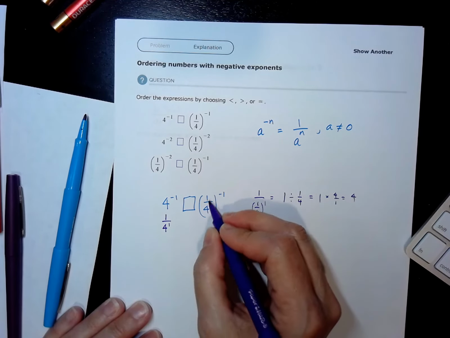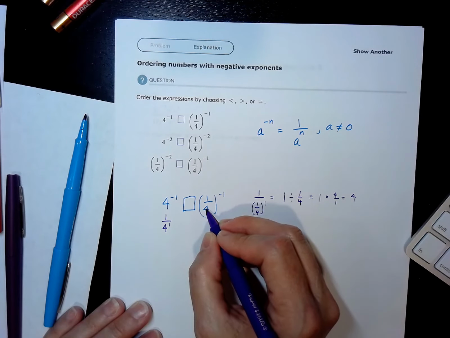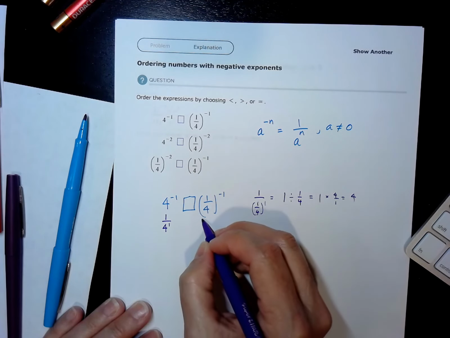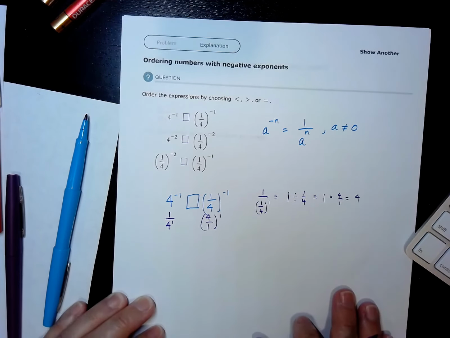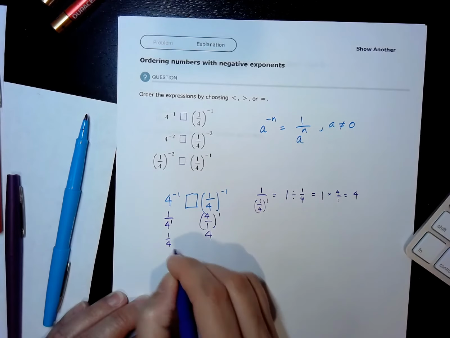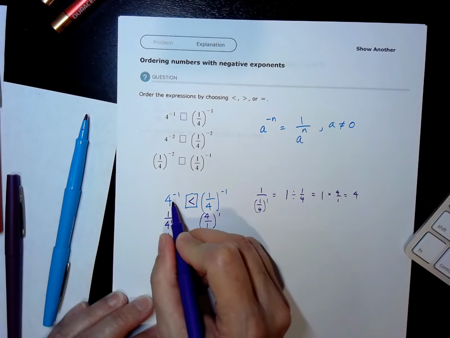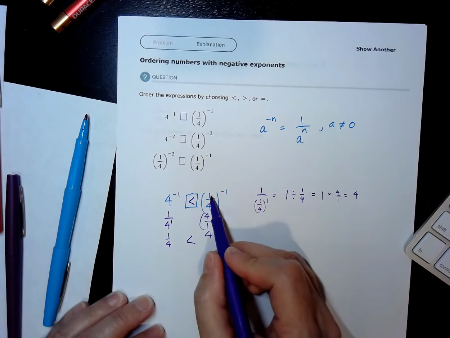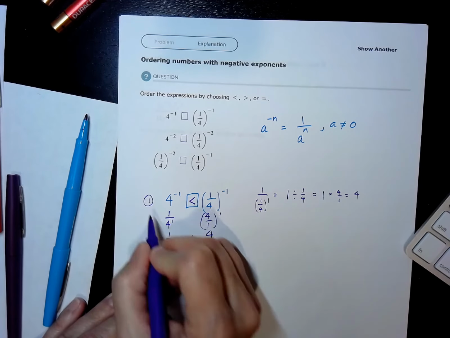So what happens with a fraction with a negative power is that the numerator and the denominator switch places. So this becomes 4 over 1 raised to the first power, which is just 4. So now I'm comparing 1/4 and 4. Well, obviously 4 is bigger. So we would say that 4 to the negative 1 is smaller than 1/4 to the negative 1. So that is the first one.